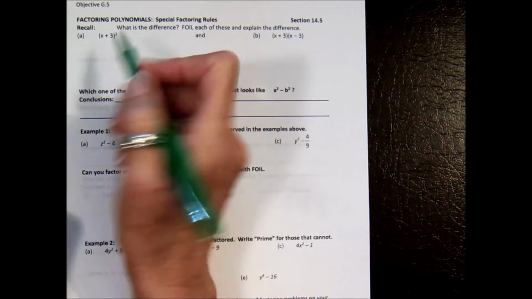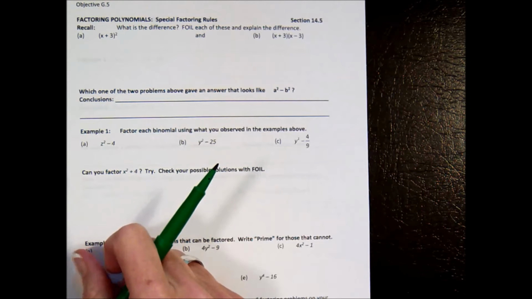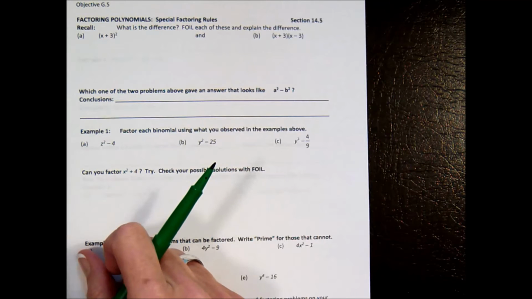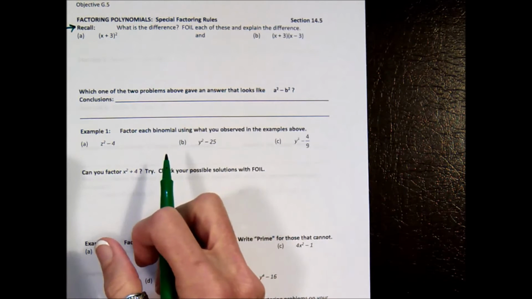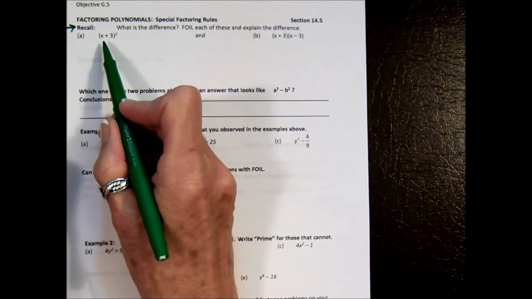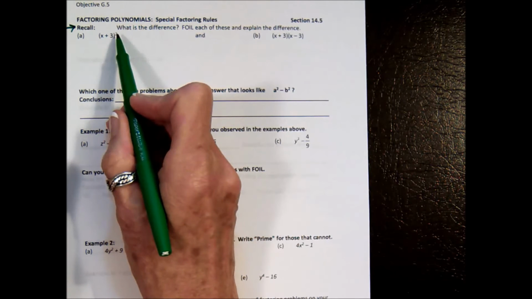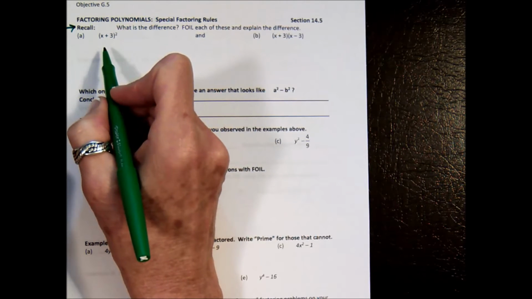The last section of our factoring polynomials chapter has to do with some patterns that you might pick up and some shortcuts with factoring. So let's go back to something that you should recall from prior chapters, and that is this. What is the difference when you FOIL x plus 3 squared and x plus 3 times x minus 3? So let's do that and let's see what happens.